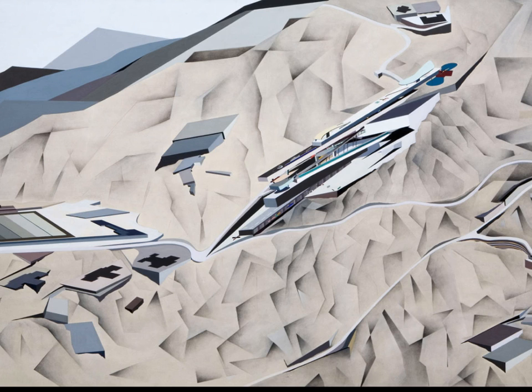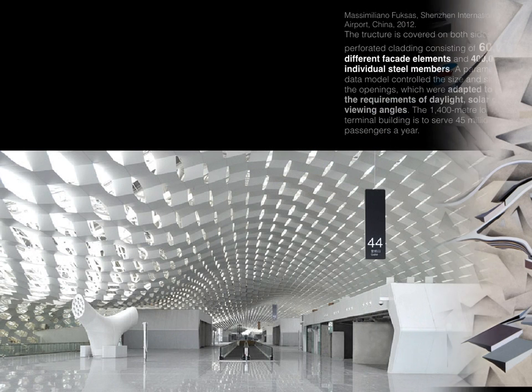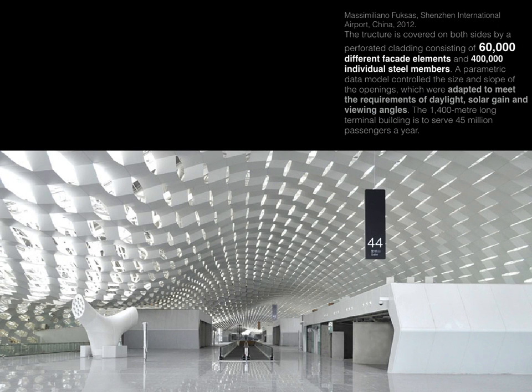So, a few more projects I want to raise now to the end. This is a new airport in Shenzhen, which opened, I think, two years ago. It was designed maybe four years ago, but opened two years ago. Massimiliano Fuksas. The structure is basically covered on both sides by cladding, by tiles. There are 60,000 different elements on the facade and 40,000 different individual unique steel members.